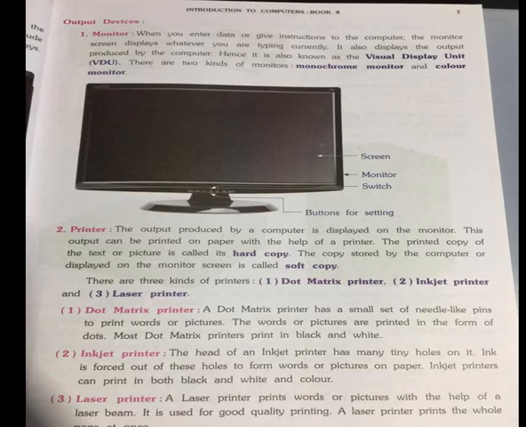A laser printer prints words or pictures with the help of a laser beam. With the help of laser beams, it will print the text and pictures on the paper. It is used for good quality printing. A laser printer prints the whole page at a time.